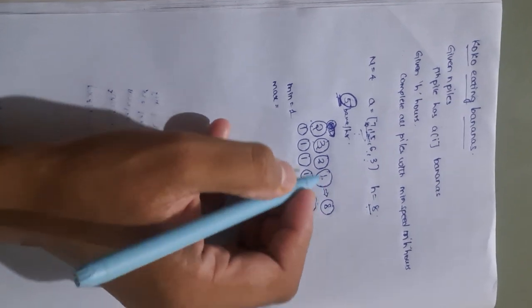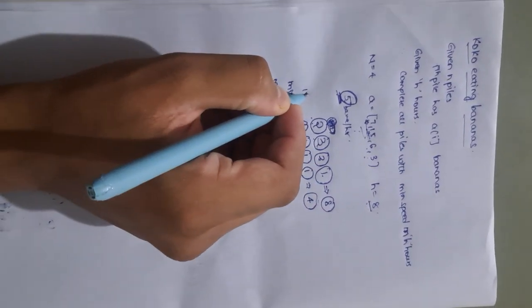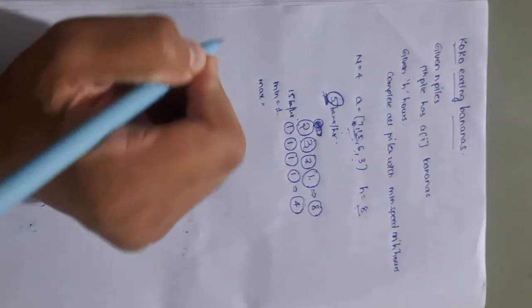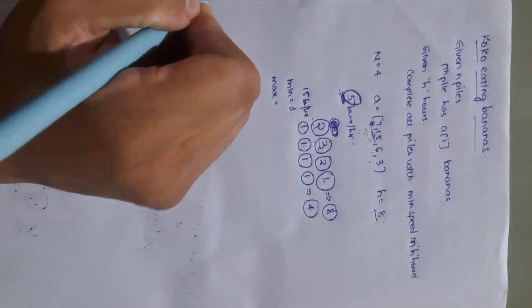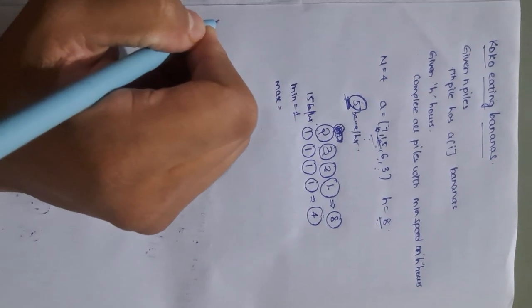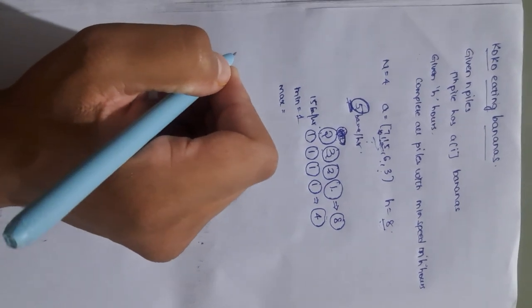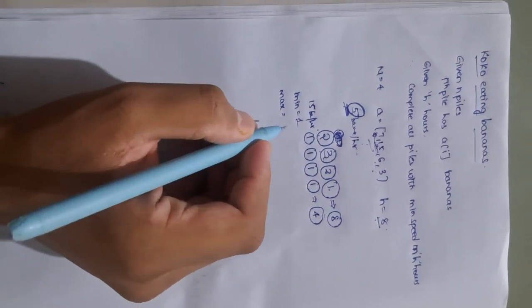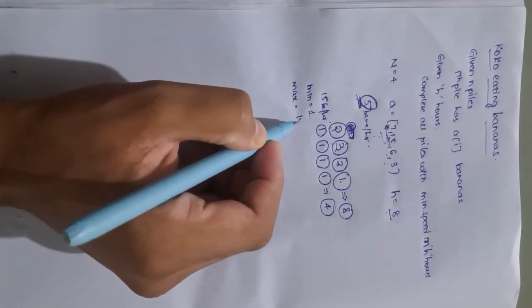But what we need is the minimum speed with which it eats. So how can we find the minimum speed? Our answer definitely lies between 1 and 15.